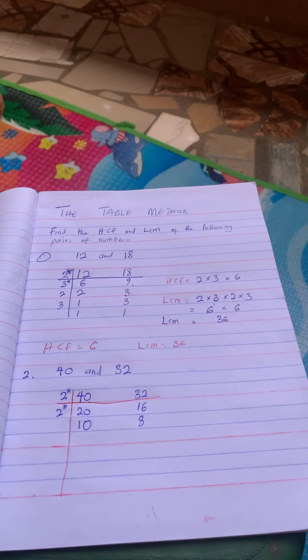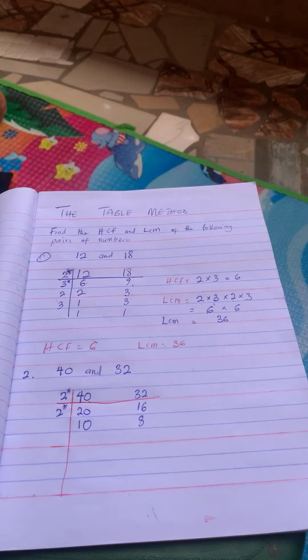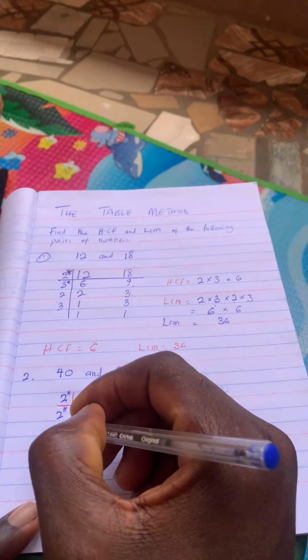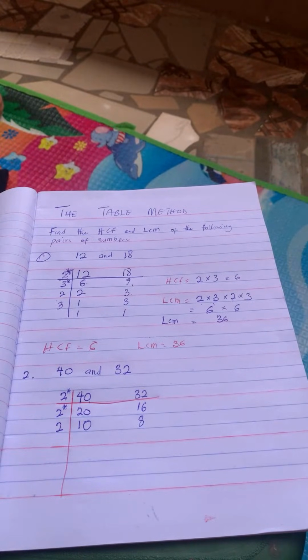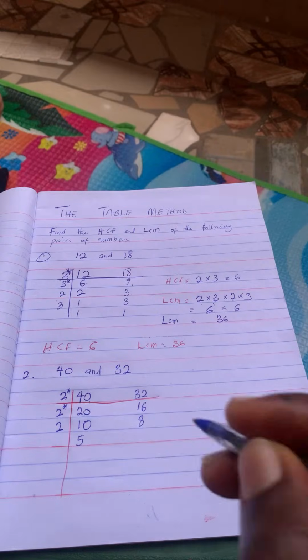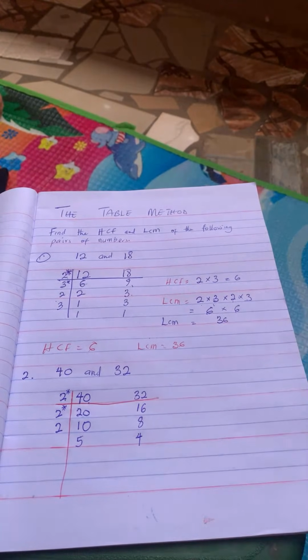Now which number can divide 10 and 8? Camila has said 2 already. I suppose this is Kuku Apia. Okay, thank you for joining. Let's learn together. So we are saying 2 again. How many times will 2 divide 10? Okay, that's 5. Kimberly has said it already. How many times will 2 divide 8? Good. 4. That's correct. So still, 2 is able to divide 10 and 8 again. So we put an asterisk on 2.